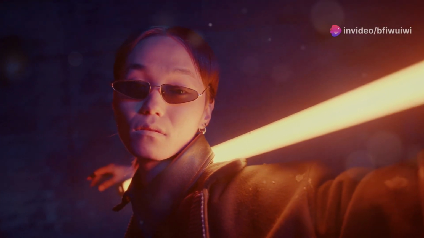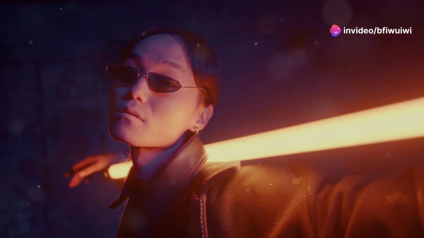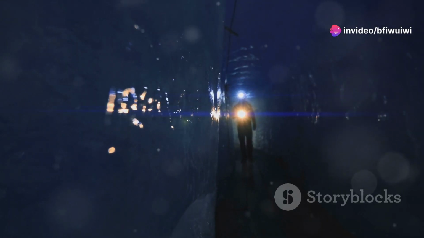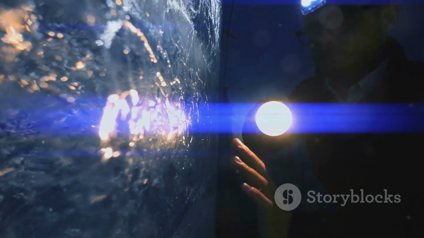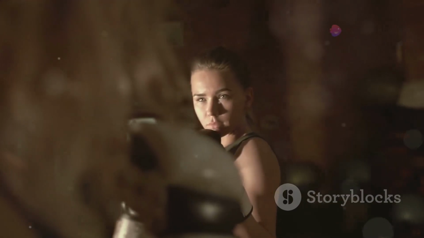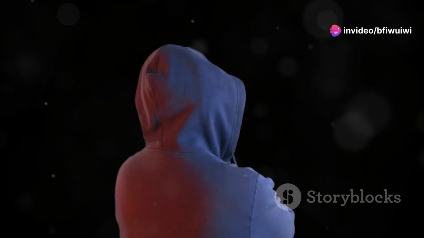Moving on, the fourth difference is the Jedi's engagement with the dark side. Unlike the prequels where Jedi are taught to avoid the dark side entirely, The Acolyte depicts Jedi who are investigating dark side mysteries. This proactive approach is a stark contrast to the defensive stance we've seen before.